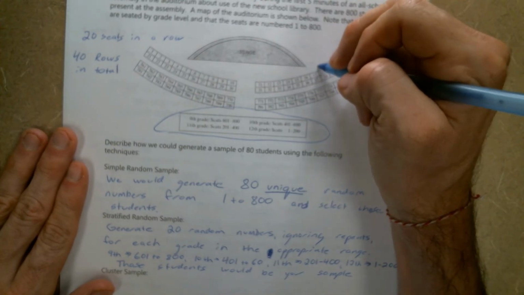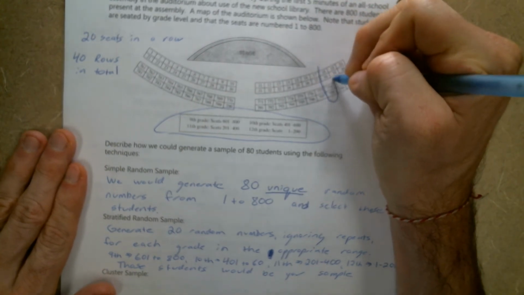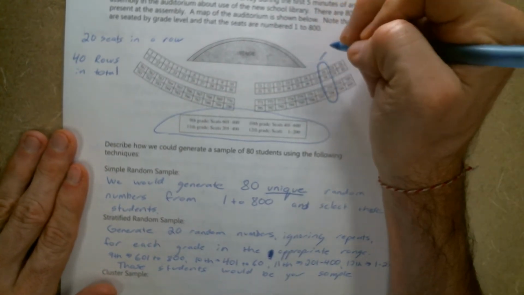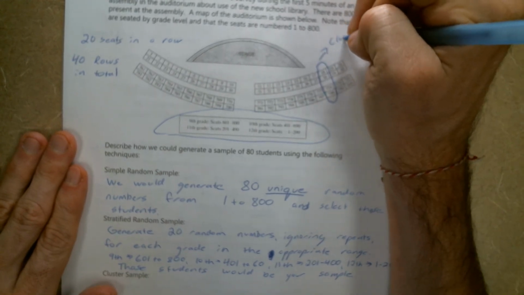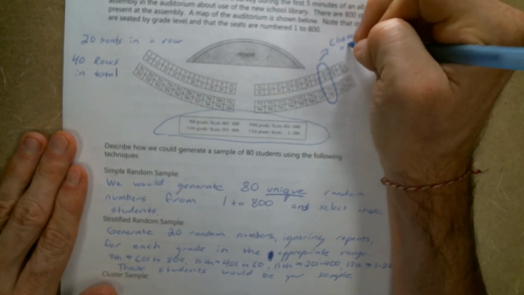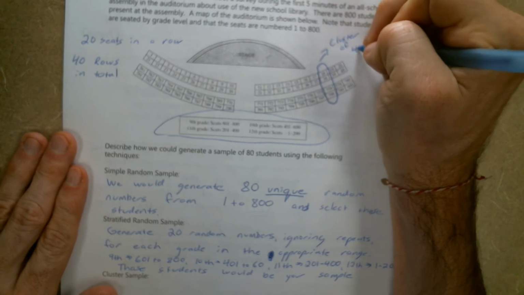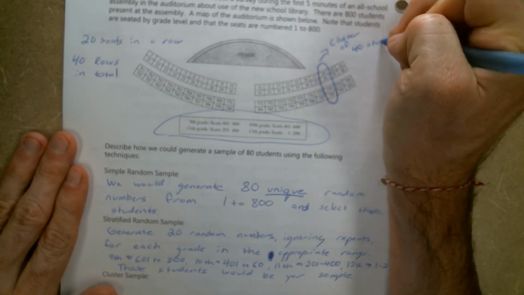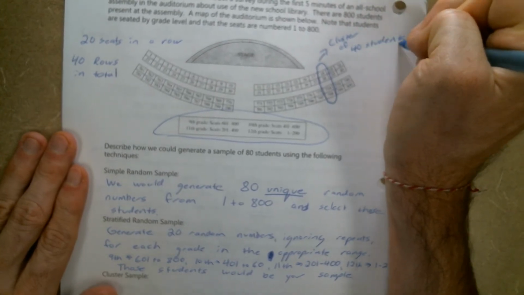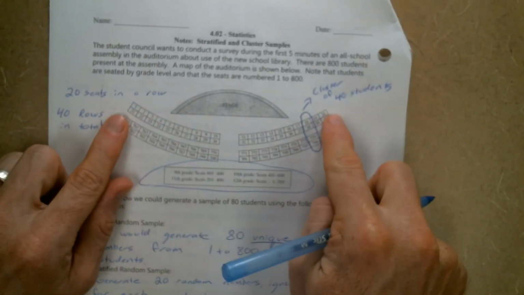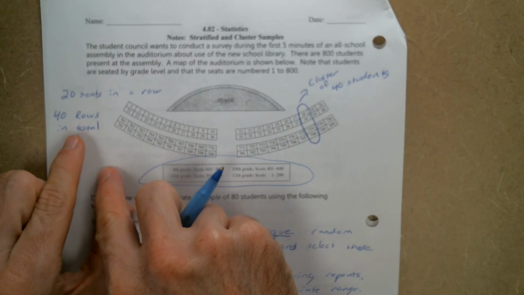We can think of each column as a cluster of 40 students. All right, so it said there were 20 seats in a row, so that's going across. There are 40 rows.